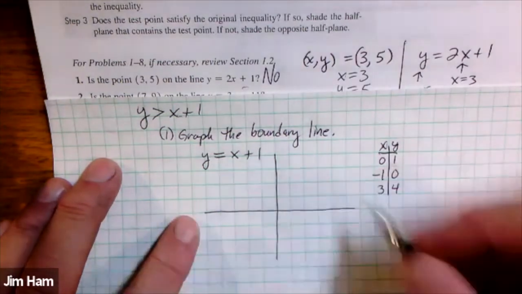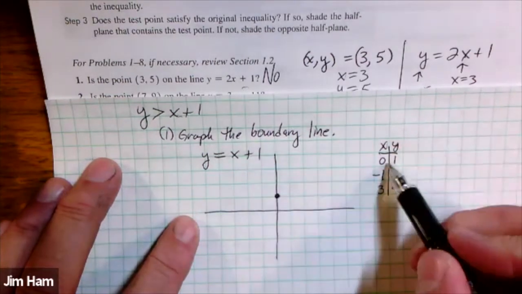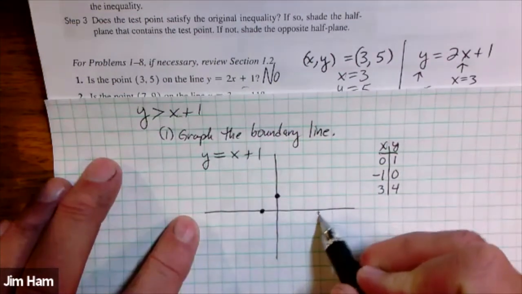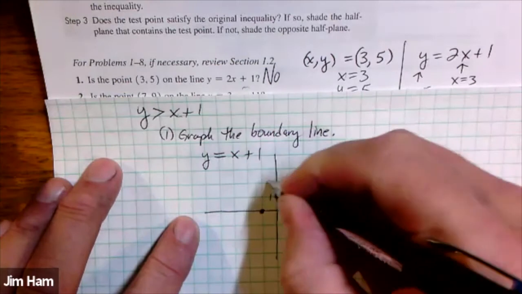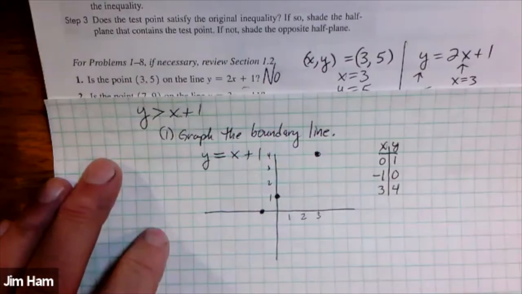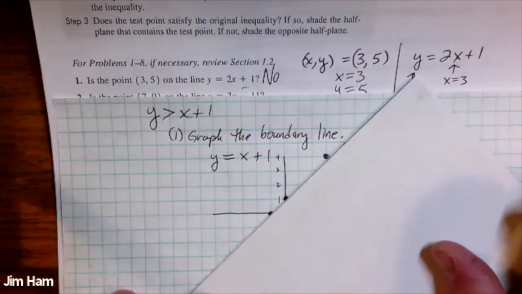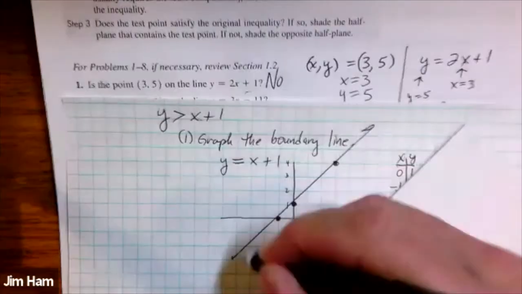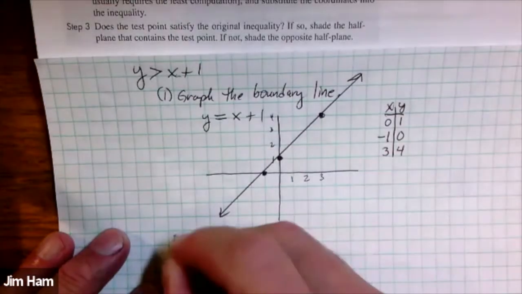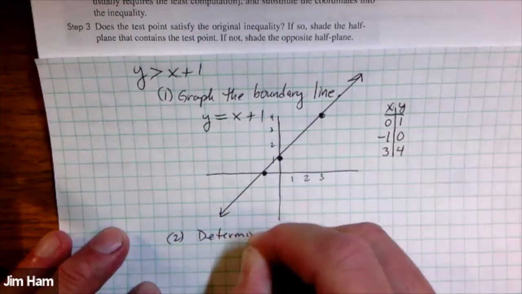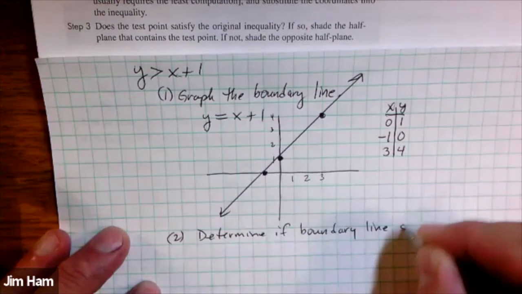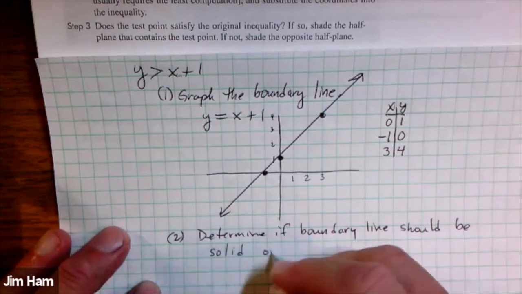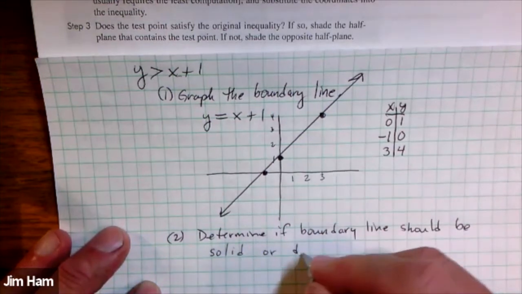All right, and then plot these points, 0, 1, -1, 0, 1, 2, 3, 4. And you can see that we very quickly see a pattern, and here it is. Second, determine if the boundary line should be solid or dotted.